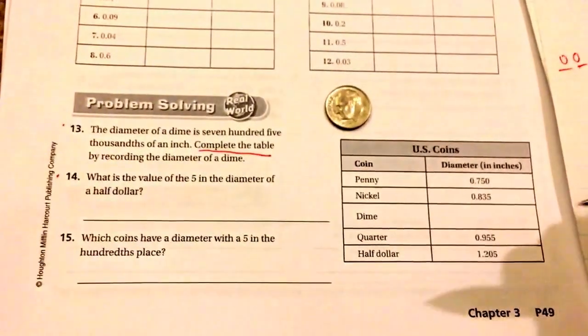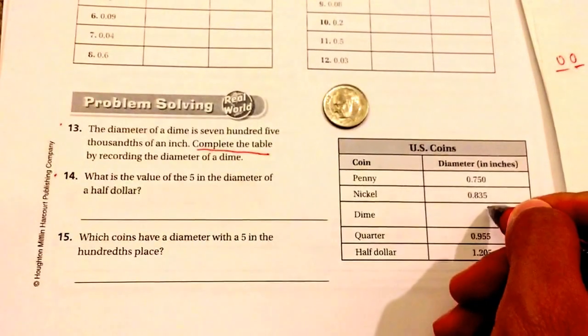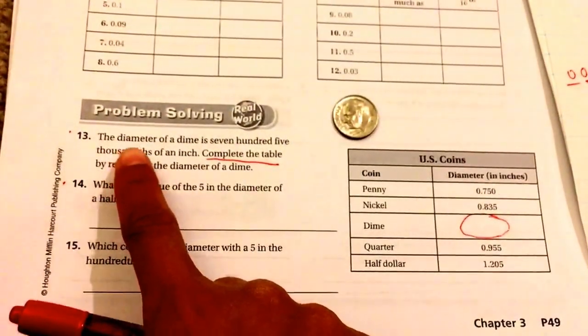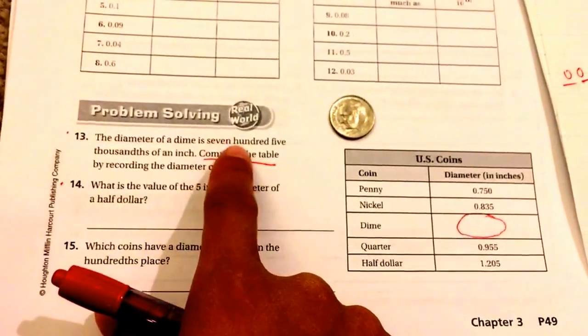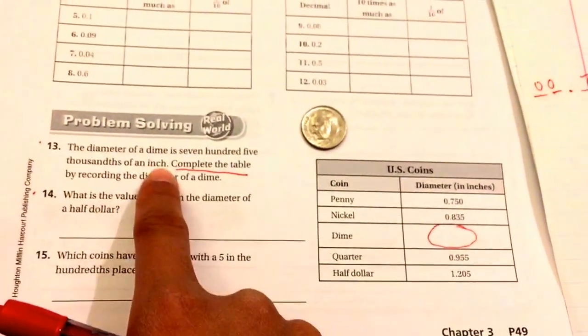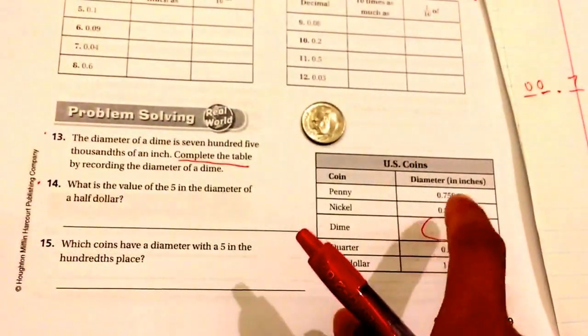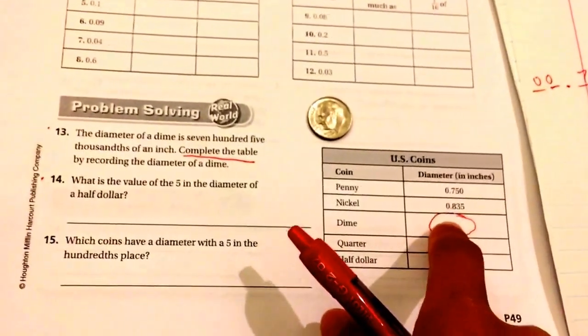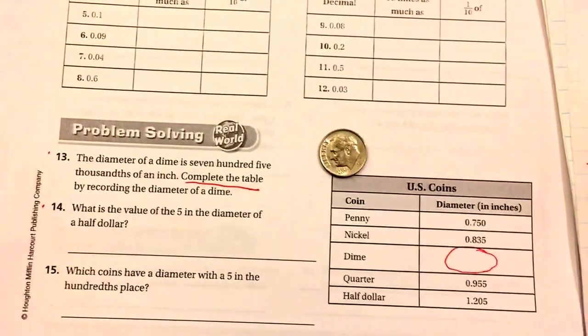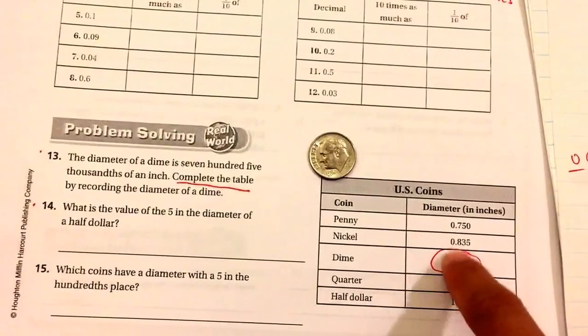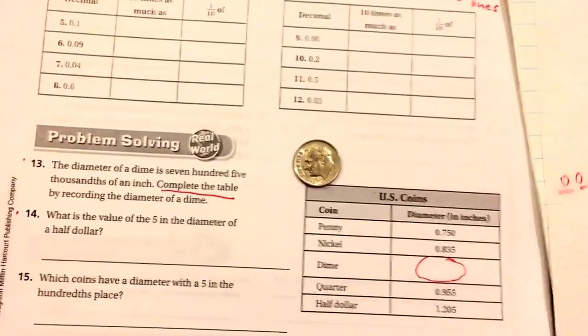And you can see in the chart that the dime section is blank. So if they're asking for number 13, the diameter of a dime is 705 thousandths of an inch. Here, you don't need to take a ruler to figure it out. They told you the number already, but they want you to write that number inside of the table using standard form. So they gave you word form right now and said 705 thousandths of an inch, and they're expecting you to write that number here. So what does that look like?